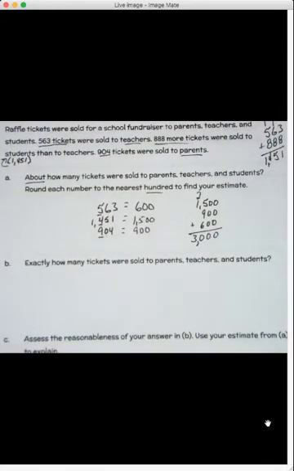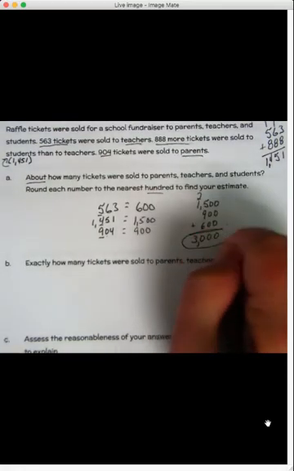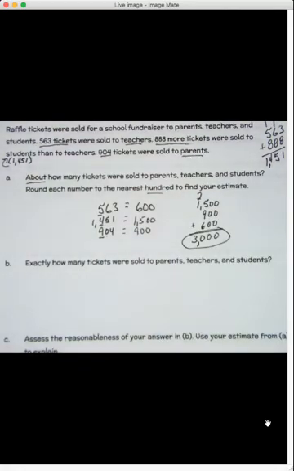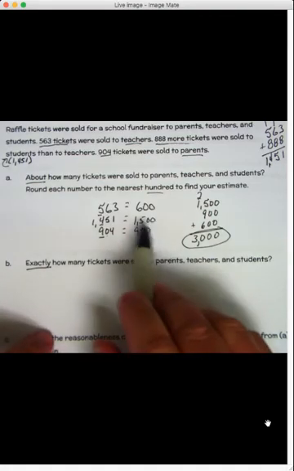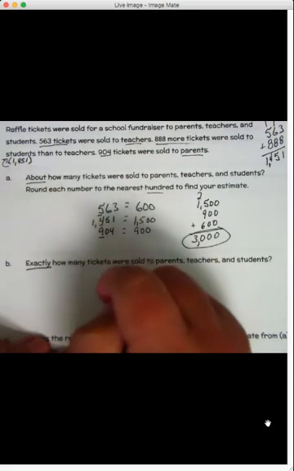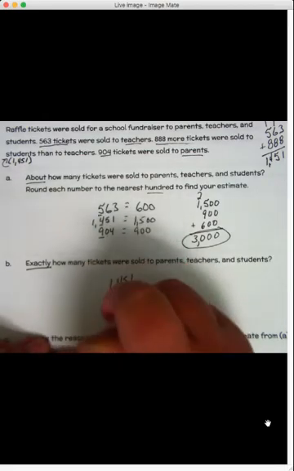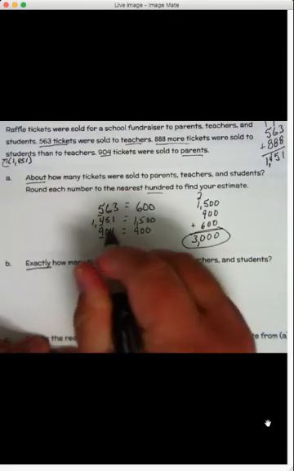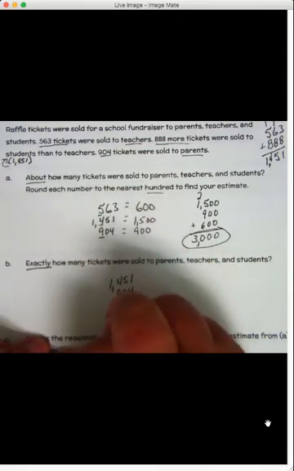So if we are estimating by rounding to the nearest hundred, there are 3,000 tickets sold between all three groups, parents, teachers, and students. Now remember, that's about how many. And now the next question says exactly how many. So we're not going to use our numbers we rounded. This time we're going to use the exact numbers and add them. So 1,451 plus 904 plus 563.